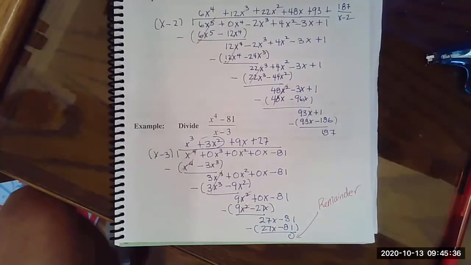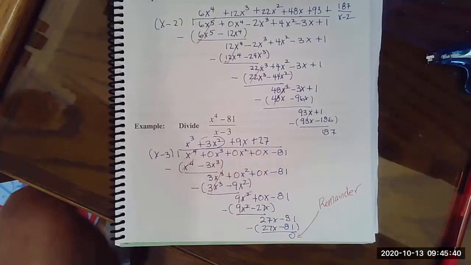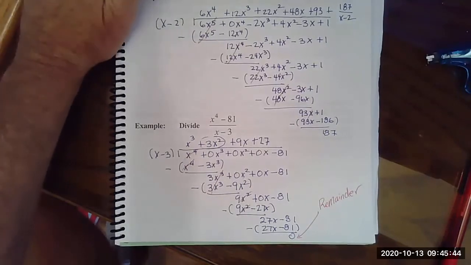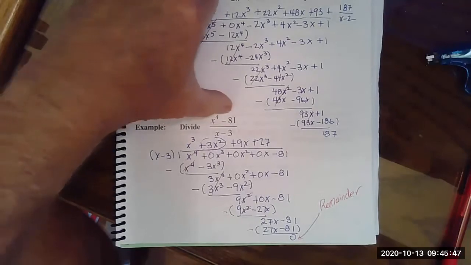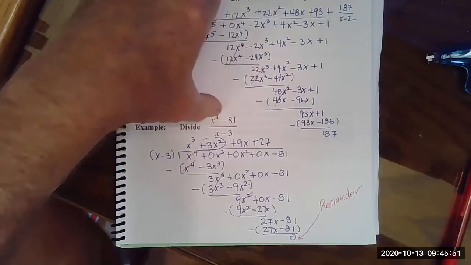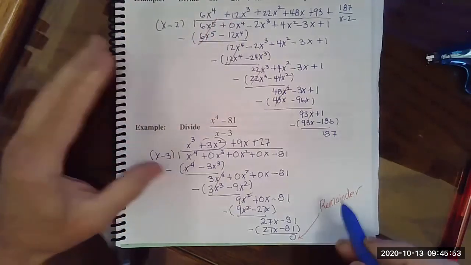So no remainder. Okay, fine. There's your answer up here. And what no remainder means right now for you guys is this actually factored nicely, x to the fourth. Hey, I'll remind you how to do this, by the way.